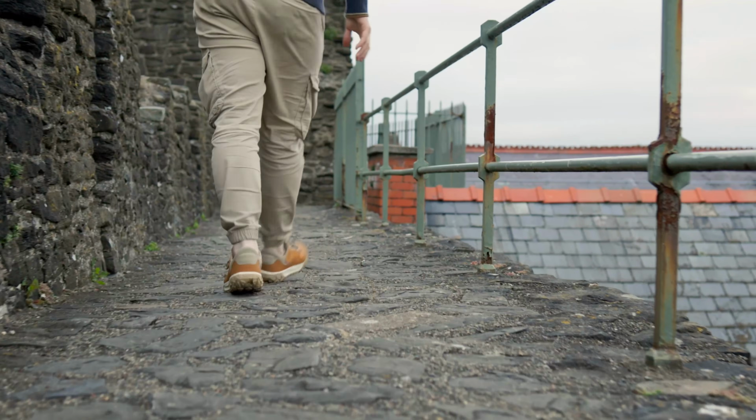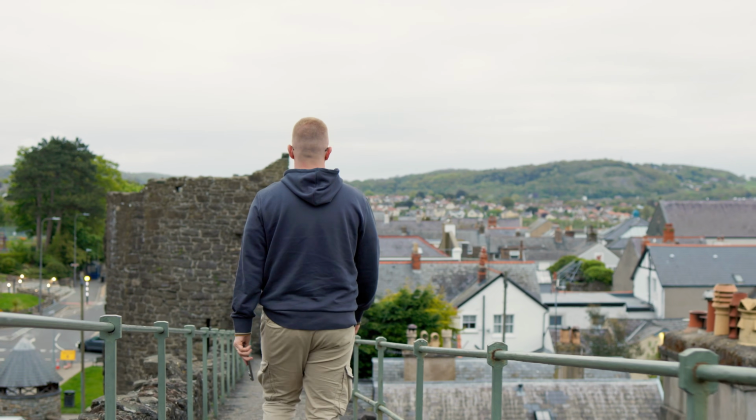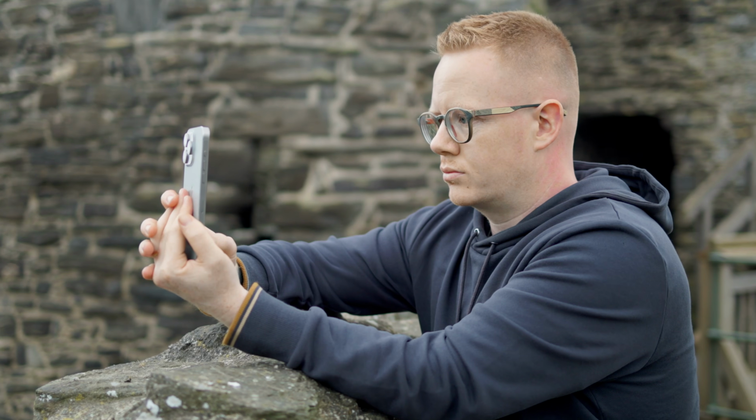One of the most common questions I get asked by people who want to improve their iPhone photography is which camera settings are the best. Well, today I'm going to be going through all of the camera settings on the iPhone and advising you which ones to use in which situations.